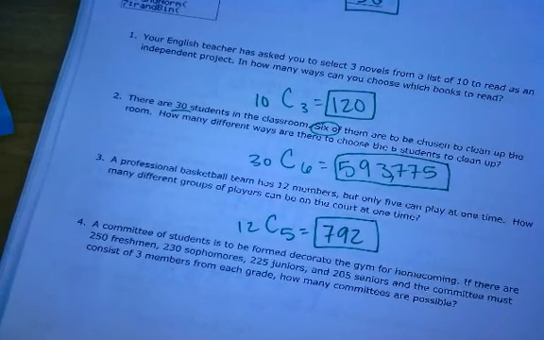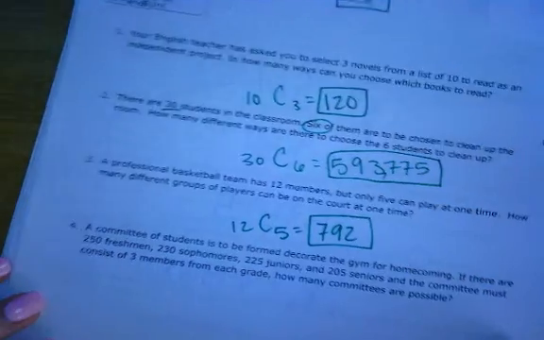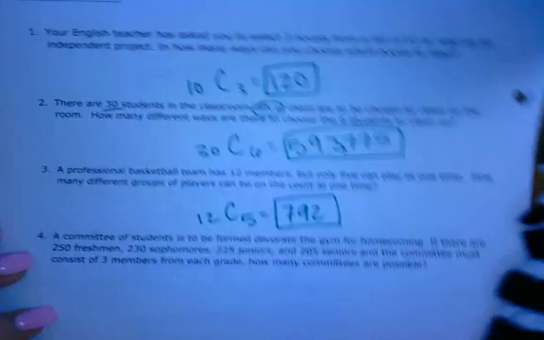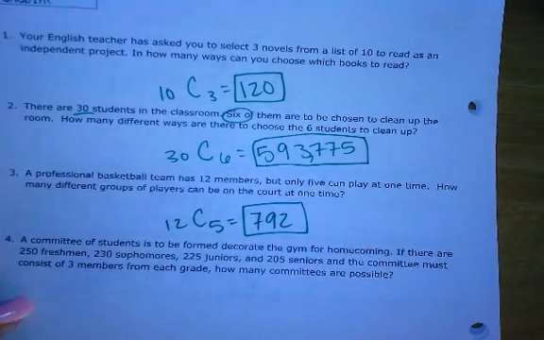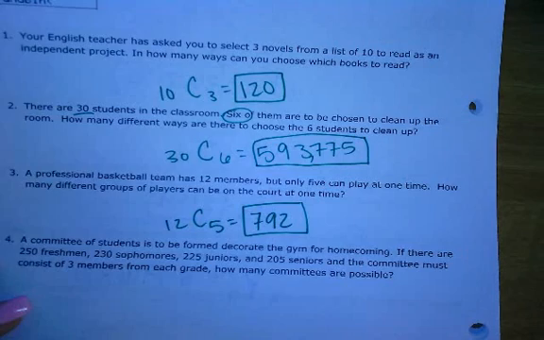Okay, a committee of students is to be formed to decorate the gym for homecoming. If there are 250 freshmen, 230 sophomores, 225 juniors, and 205 seniors, and the committee must consist of 3 members from each grade, how many committees are possible? We are actually going to multiply them together. In all of our compound probabilities and counting principles, we've multiplied when we've had multiple things. So it should be pretty easy to remember that we're going to multiply those together.